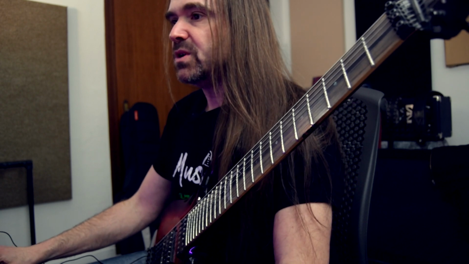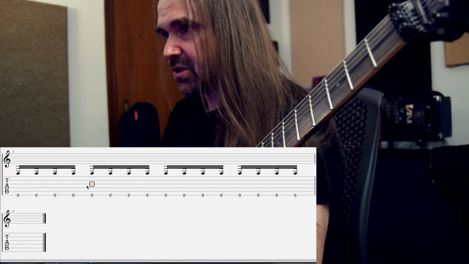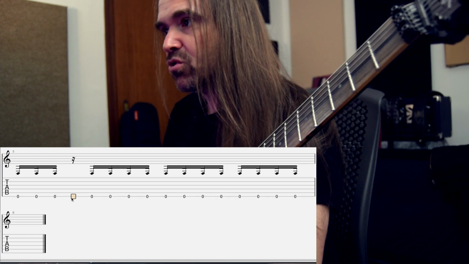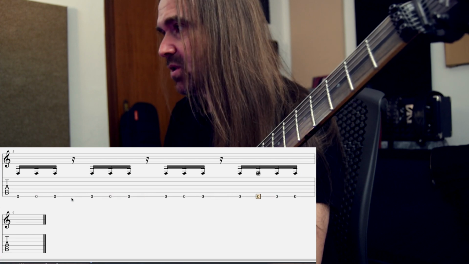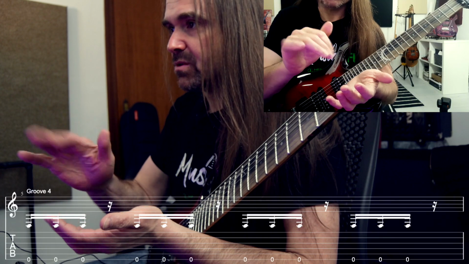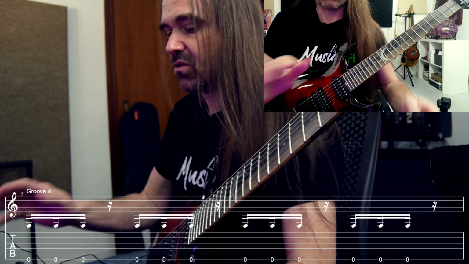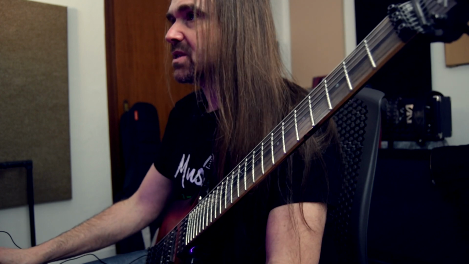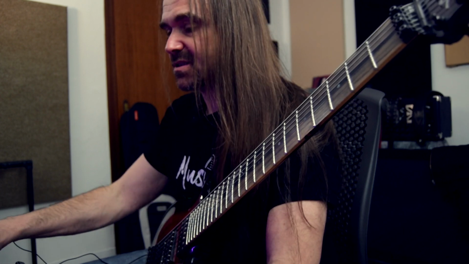Then we paste again our first measure and then we put the rest on note 4. So our new groove will be 1, 2, 3, 1, 2, 3, 1, 2, 3, 1, 2, 3. And it will sound like this.